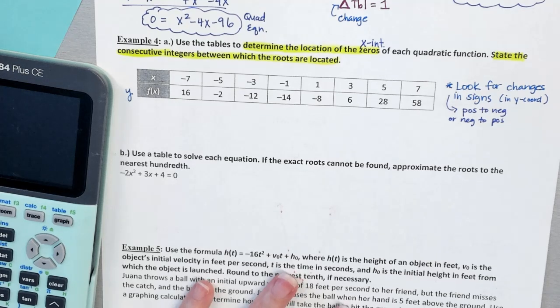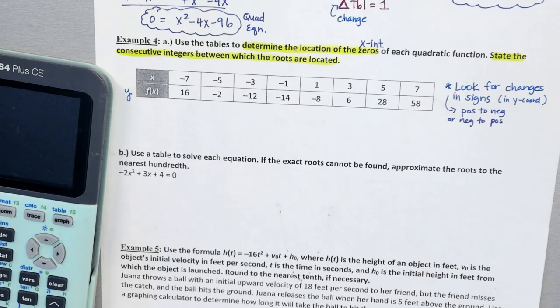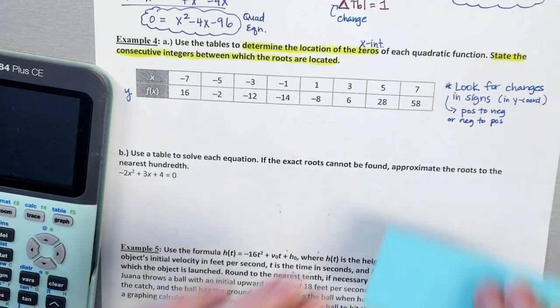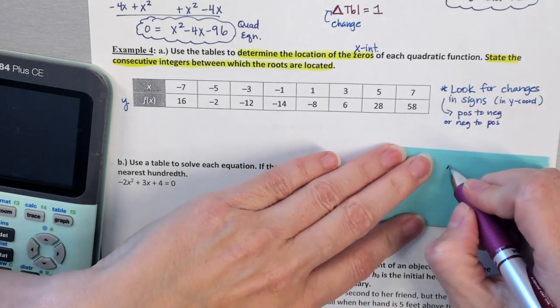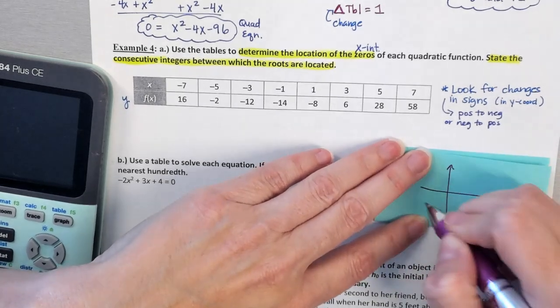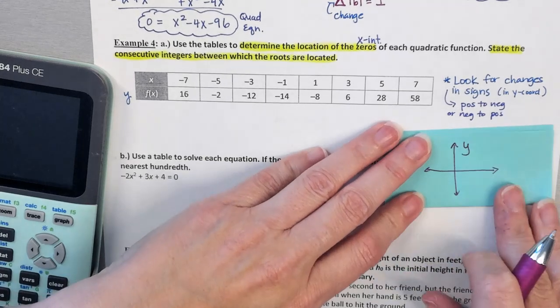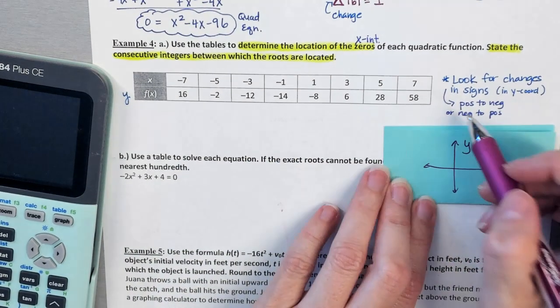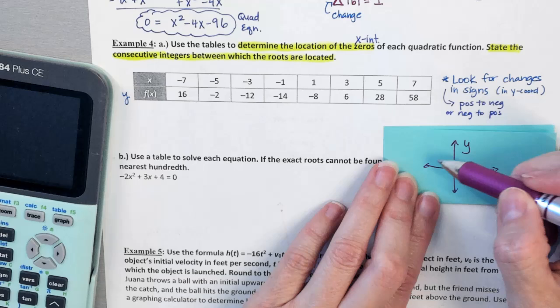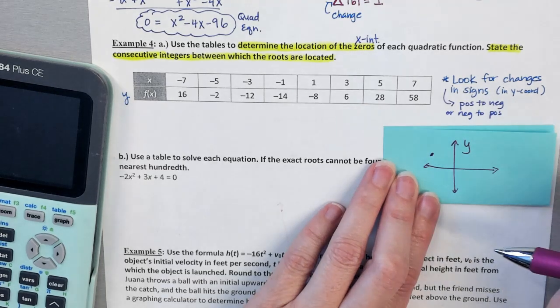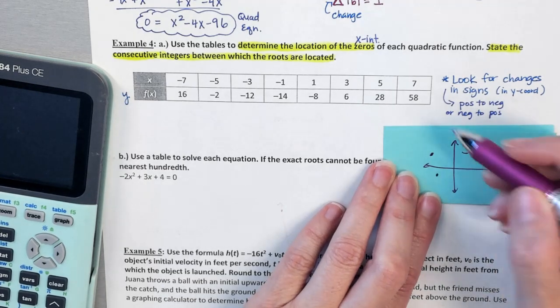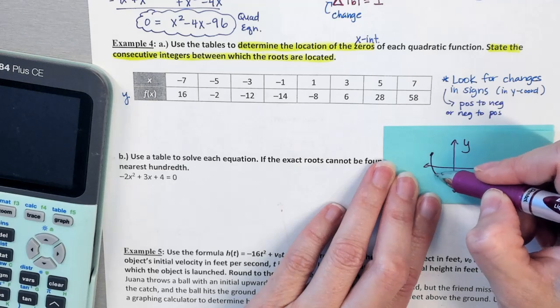Okay, and this is the reason why. If you are looking for changes in signs with your y, we're going to think about our graph. You don't have to write this part down. I just want you to understand why this works the way it does. So if you change from a positive to a negative in your y, here's a positive y point. Let's say here's the negative. What happens if you go from the positive to the negative?